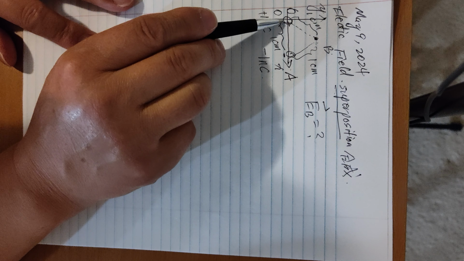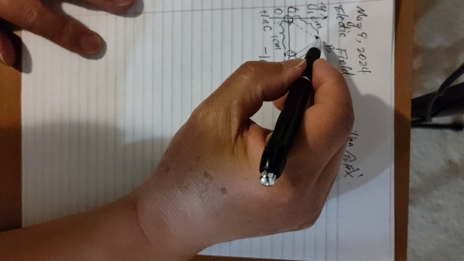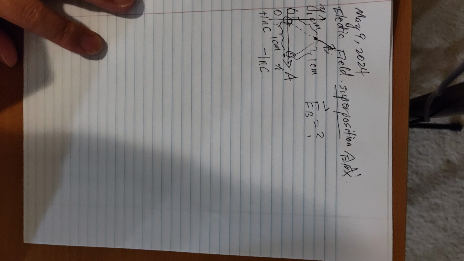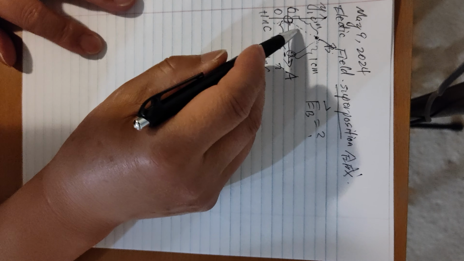Since this charge at the origin is a positive charge, the electric field at point B due to that charge will be in that direction, right? Which is basically an extension of the line right here.